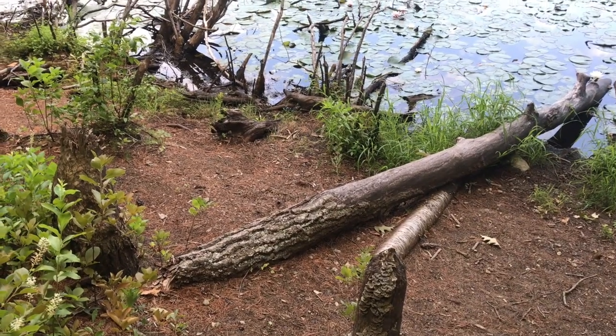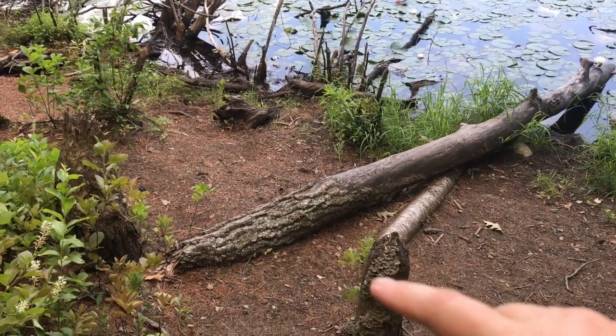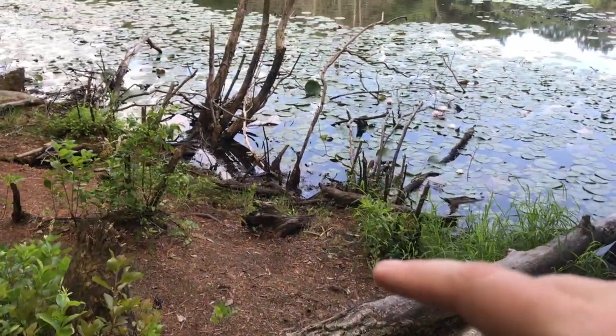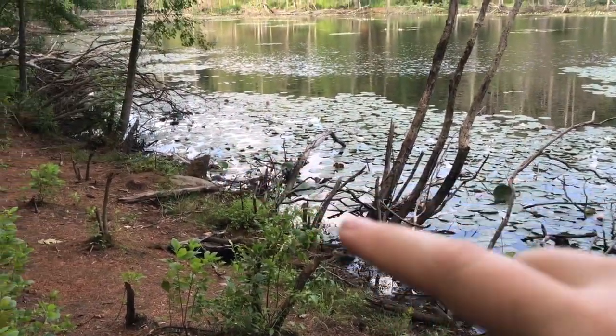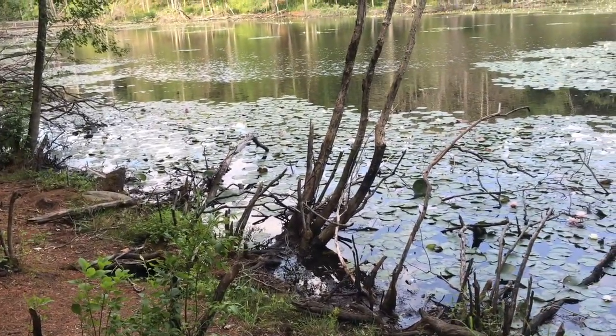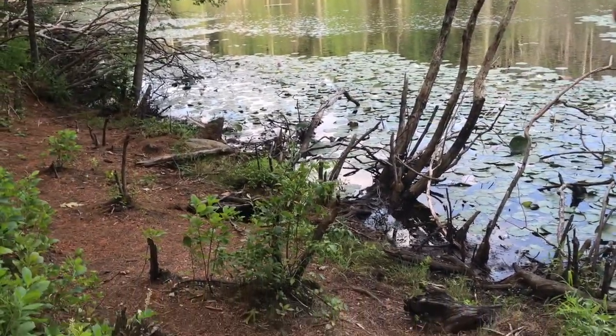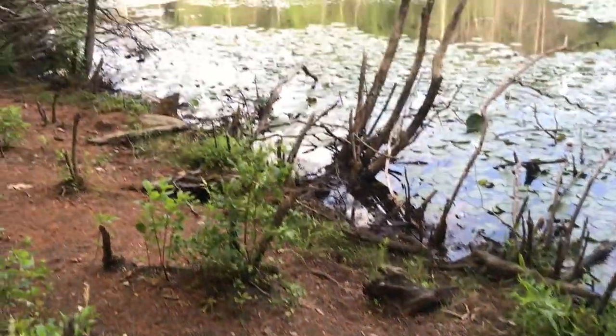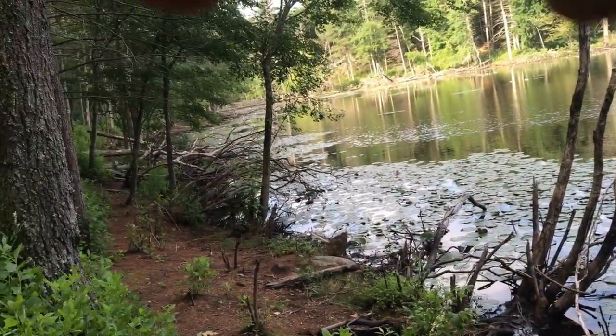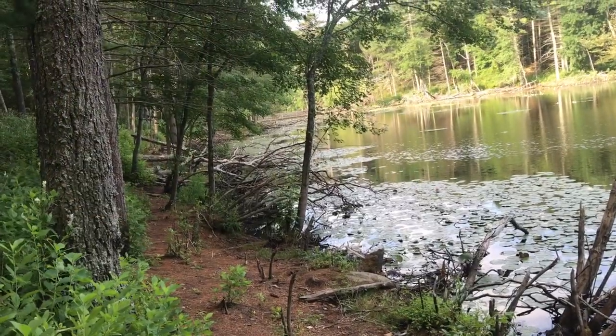Okay, so down here by the pond again, I see one, there's two, there's quite a few of these tree stumps that look, oh, this one right here, that look like they were cut by beaver. So maybe a lot of these down trees over here are because of beaver.